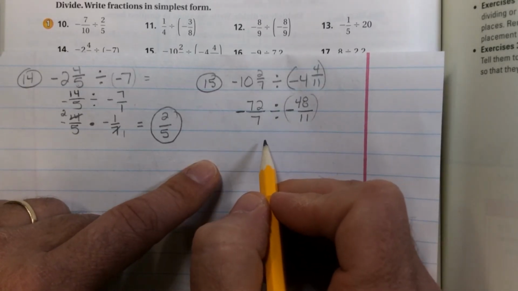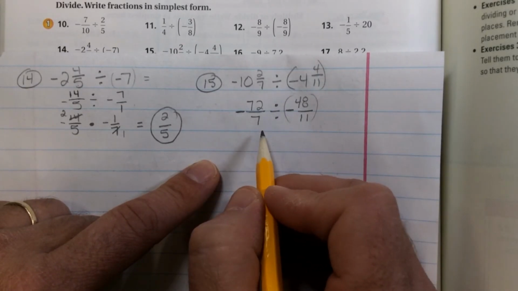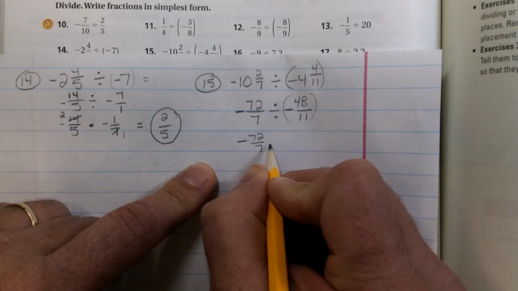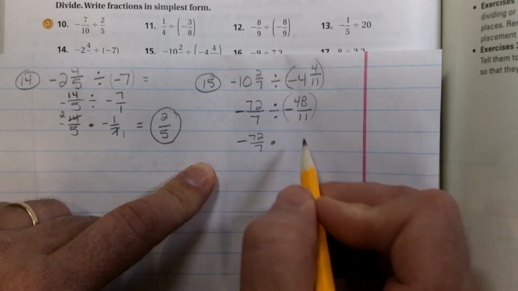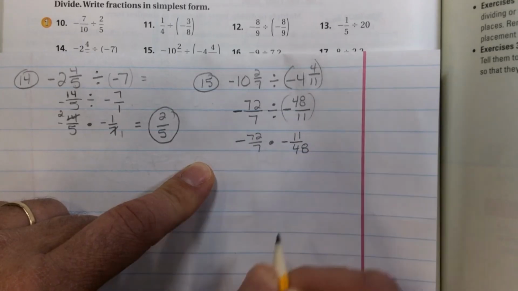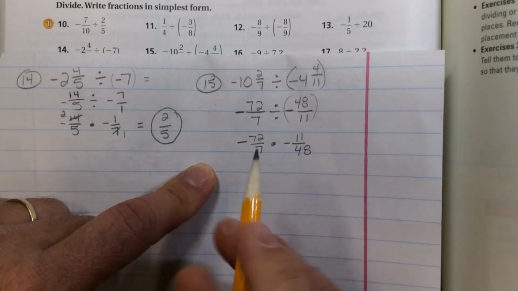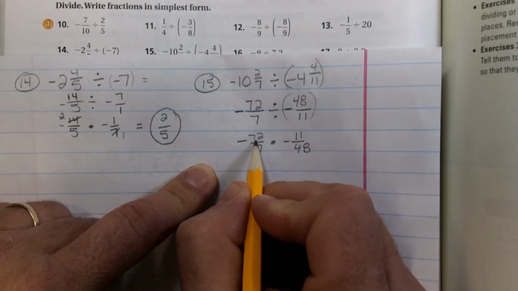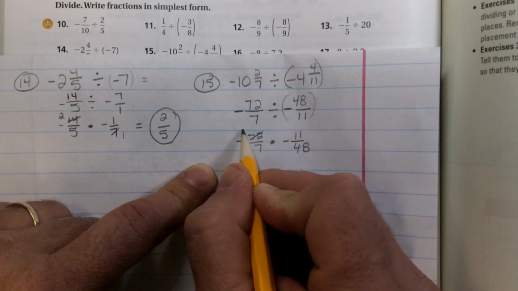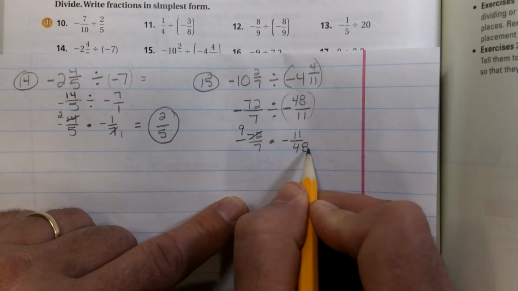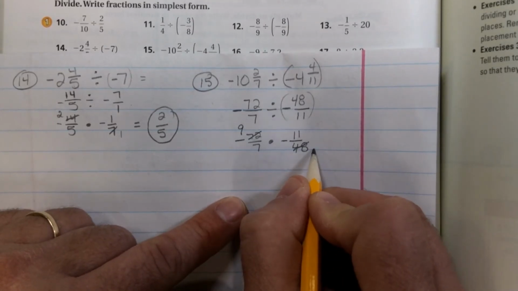Now, boy, I wish I could simplify right now. Actually, no simplification could be done right now. Now I get to invert. So keep the first one, 72 over 7. Turn it into multiplication. Invert the second fraction to have its reciprocal of negative 11 over 48. Now, 72 and 48 are both even, but I know 4 can go into both of them. In fact, 8 can go into both because 9 times 8 is 72. So 8 goes into 72 9 times. 6 times 8 is 48, so 8 goes into 48 6 times.